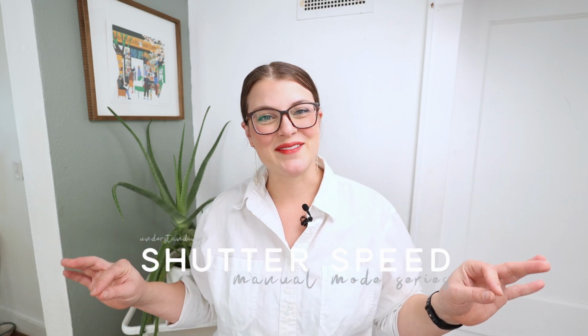So we did the exposure triangle, but now we're going to move into demystifying shutter speed, ISO, and aperture in further detail. So today is all about shutter speed. Let's dive in.